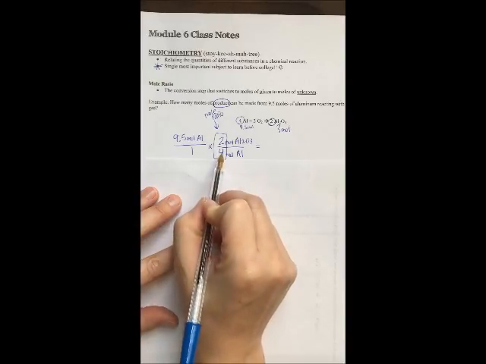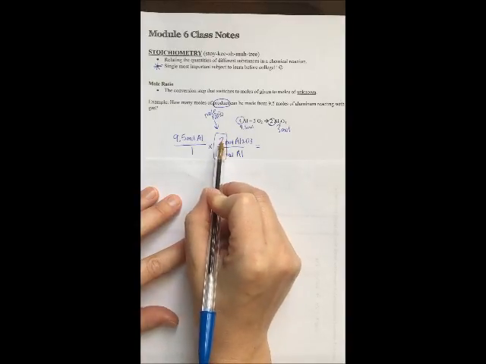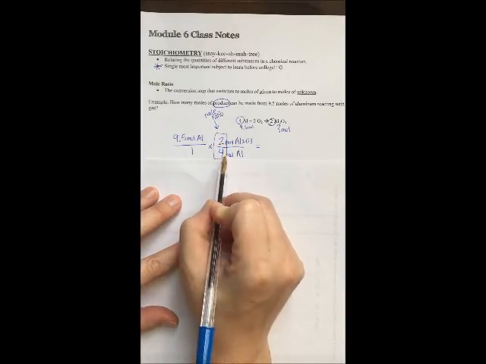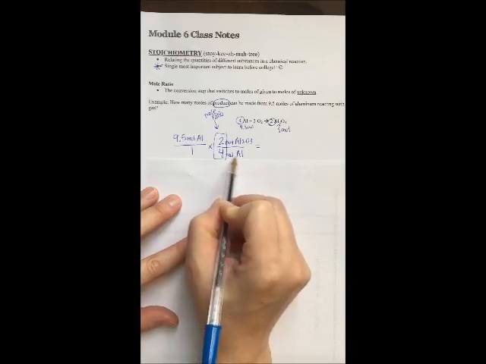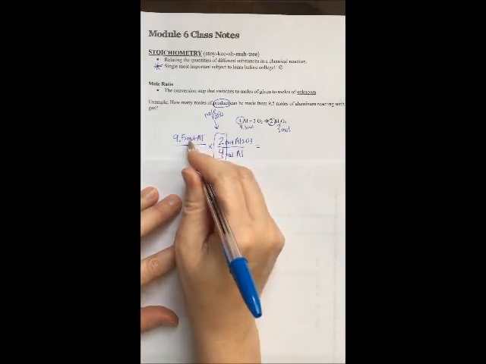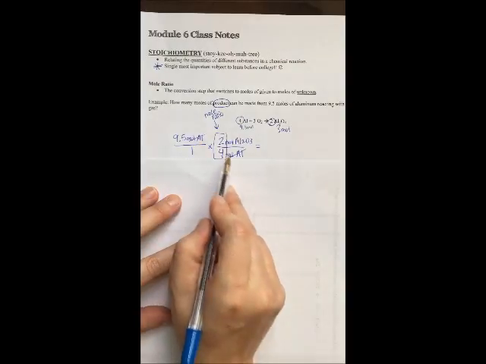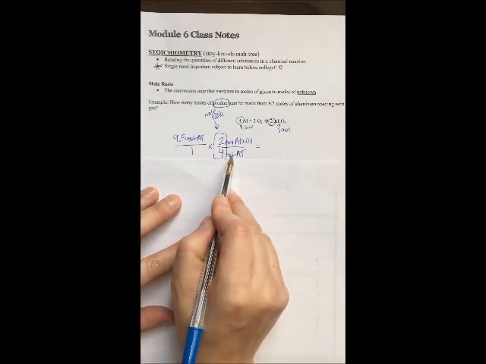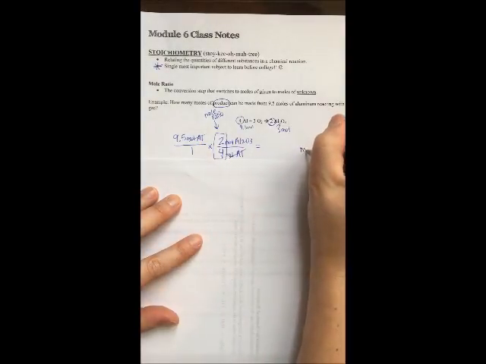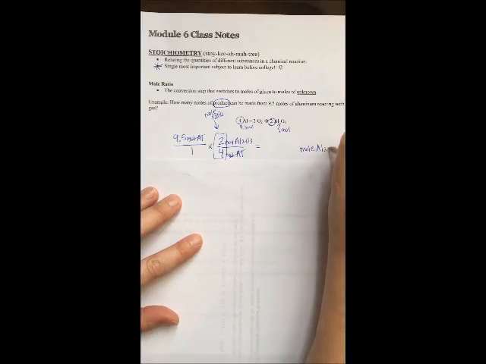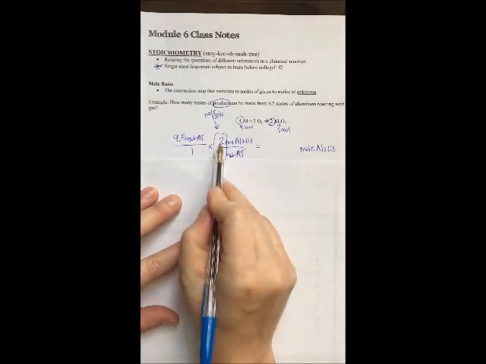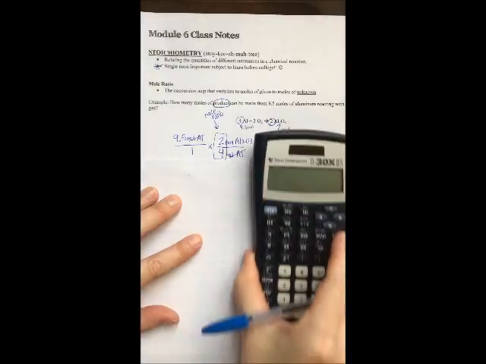For every 4 moles of aluminum, we can make 2 moles of product. Notice that I put the aluminum on the bottom because in order for it to cancel, it has to go on the bottom. We cancel those and we're left with moles of aluminum oxide. And so we just need to do this problem in our calculator.